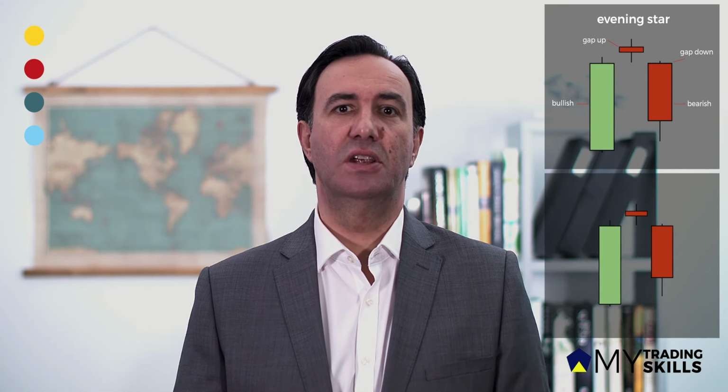Candle 2 gaps up, but the bullish sentiment turns to indecisiveness when a spinning top or doji forms. The bears then take over. The price gaps down in period 3 and we see a significant move down, normally wiping out the gains made in period 1. Can we see one on a chart?